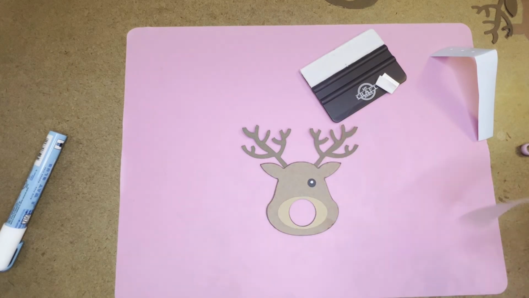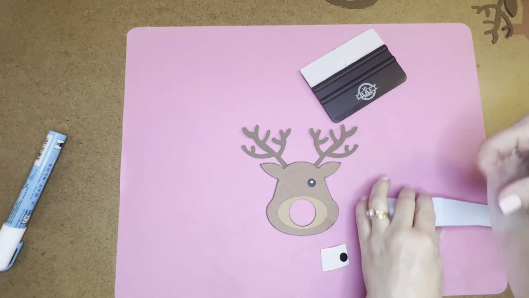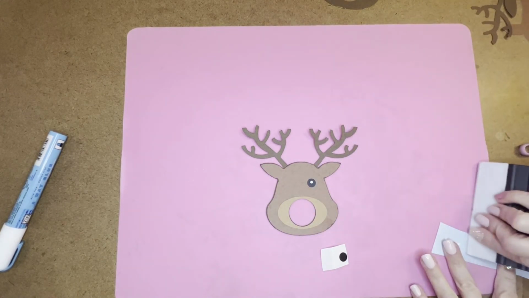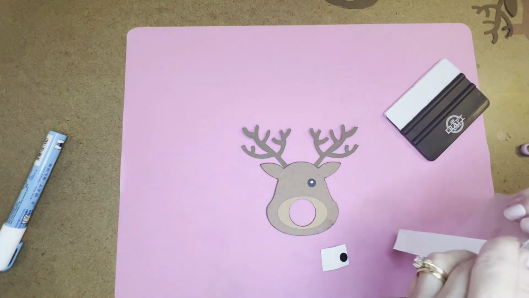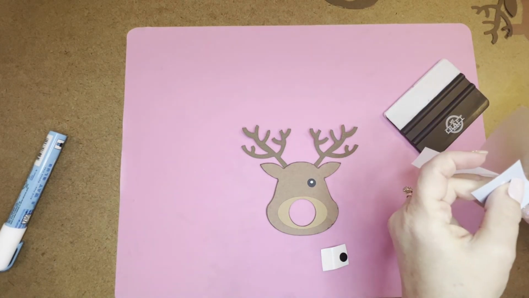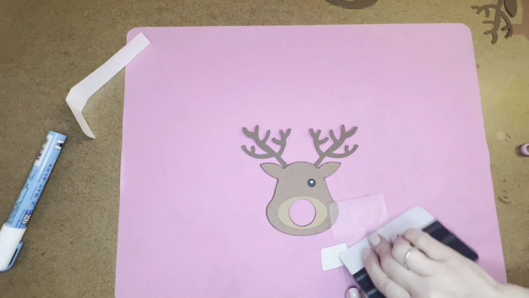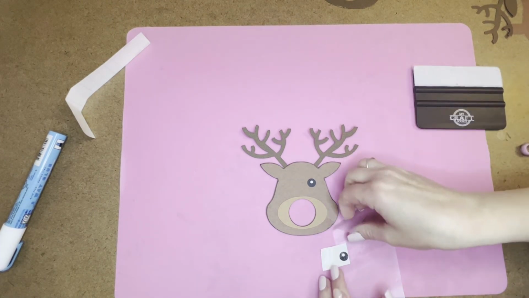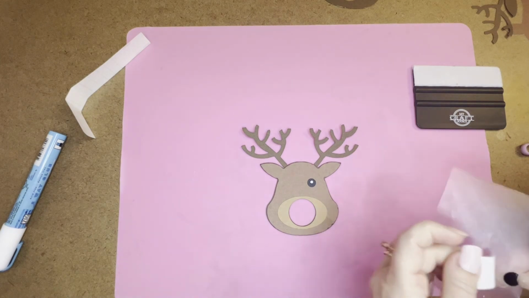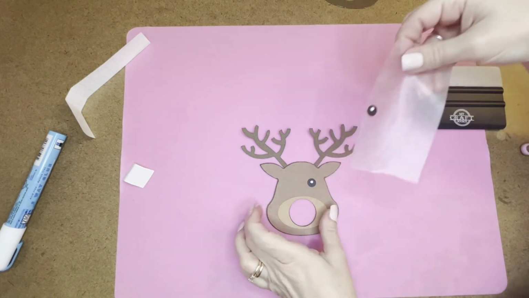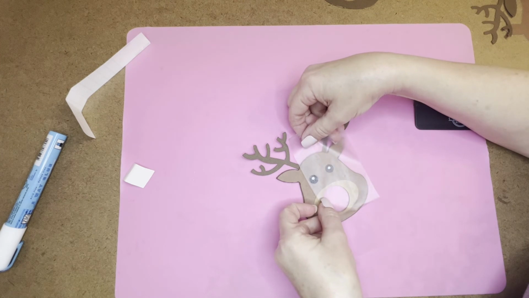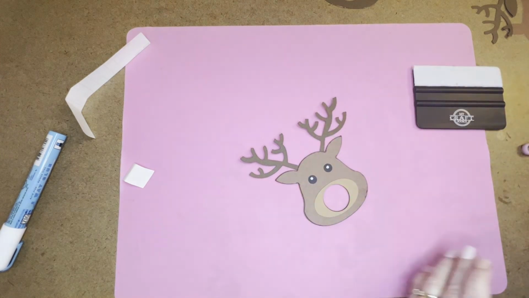So you can just position those and place those on the deer head. So now do the whole process again. I like to use the vinyl pieces for these little eyeballs because they already had adhesive on the back of them, so I'm not messing around with glue. And it's a great way to use up those little scraps of vinyl that we all have sitting around.